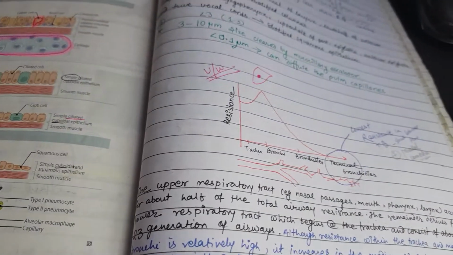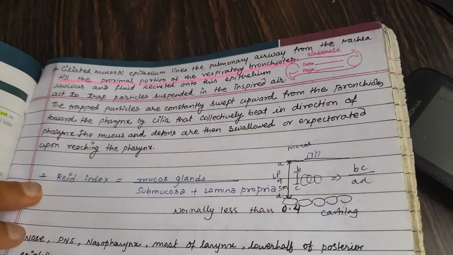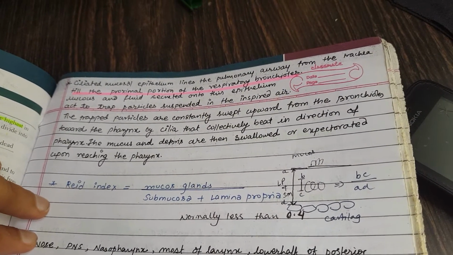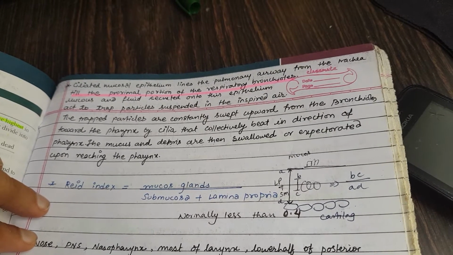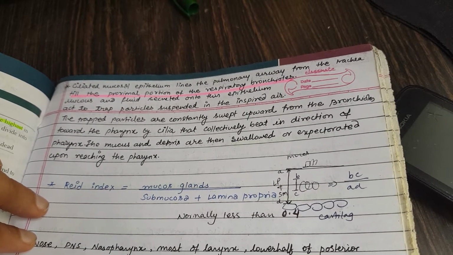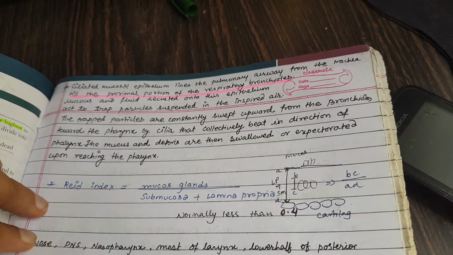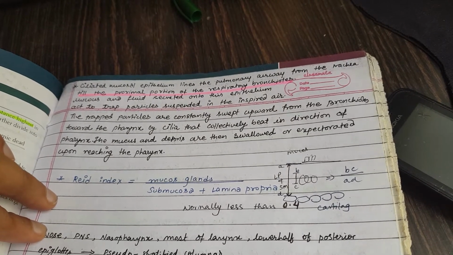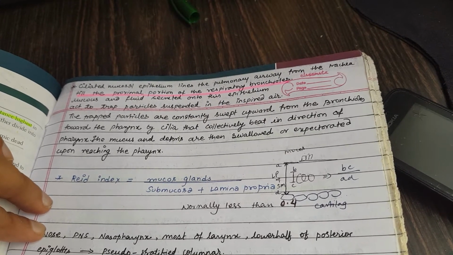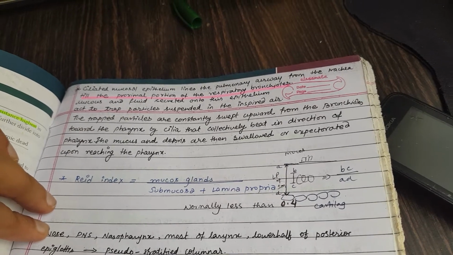Now what I have added from UWorld and other resources, I will tell you. Here you can see I have written ciliated mucosal epithelium lines the pulmonary airway from the trachea till the proximal portion of the respiratory bronchioles. Mucus and fluid secreted onto this epithelium act to trap particles suspended in the inspired air. The trapped particles are constantly swept upward from the bronchioles towards the pharynx by cilia that collectively beat in the direction of the pharynx. The mucus and debris are then swallowed or expectorated upon reaching the pharynx.